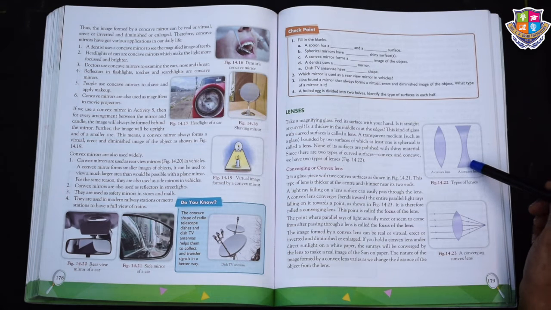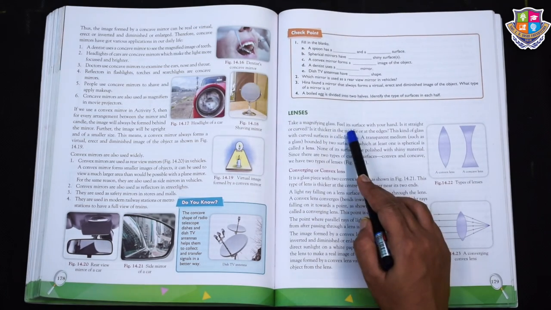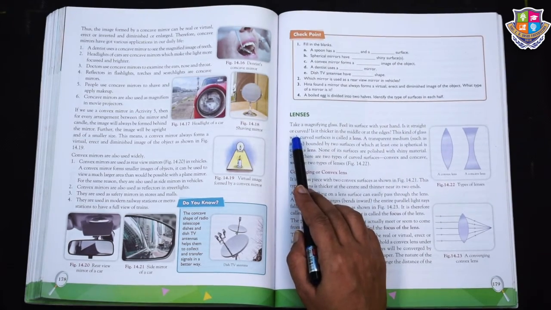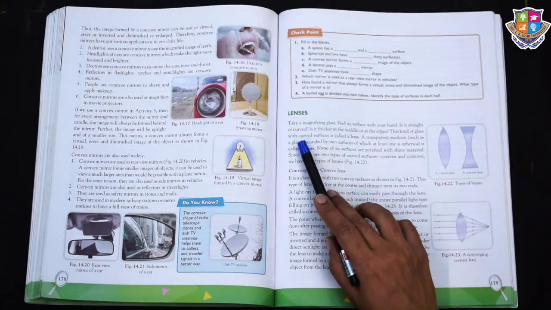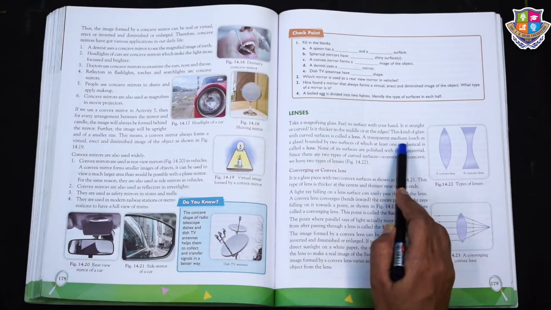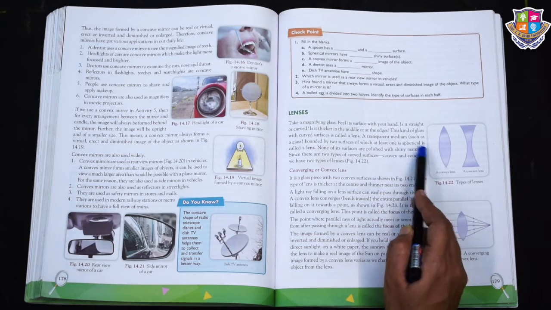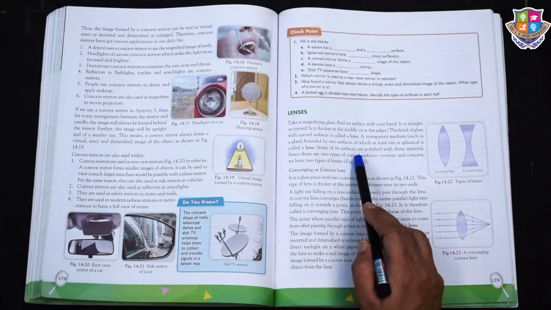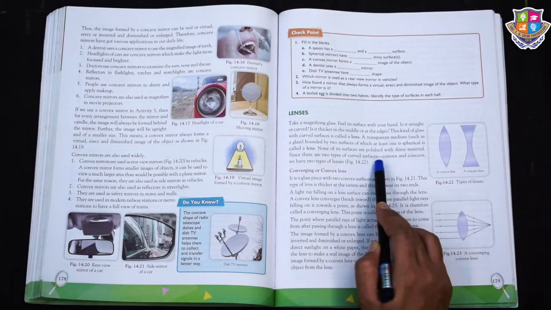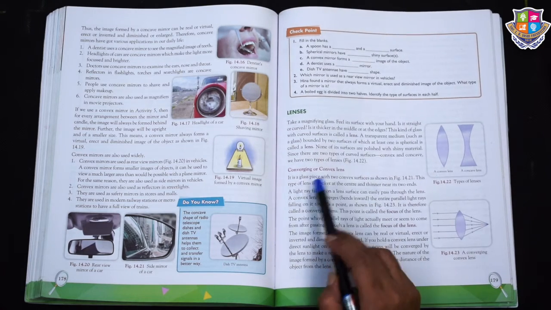Yes, lenses we use in our spectacles. So take a magnifying glass, feel its surface with your hand. Is it straight or curved, tell me. Whenever you see this kind of glass with curved surfaces, it is called a lens. A transparent medium such as glass bounded by 2 surfaces of which at least one is spherical is a lens. None of its surfaces are polished with shiny material. Since there are 2 types of curved surfaces, convex and concave, we have 2 types of lenses.